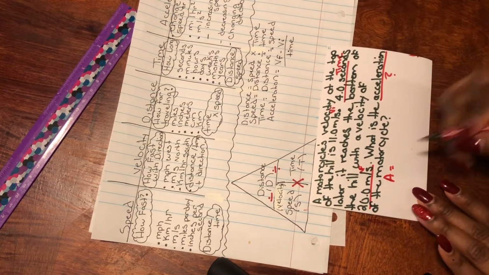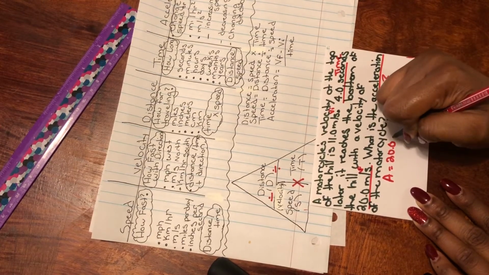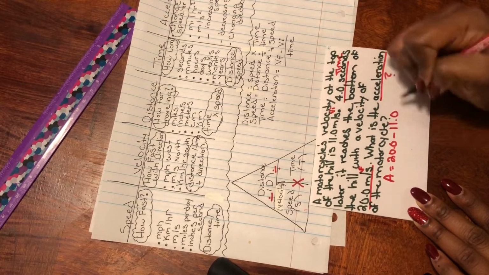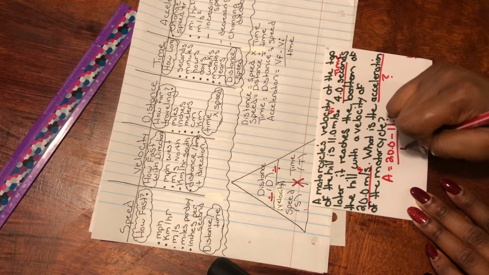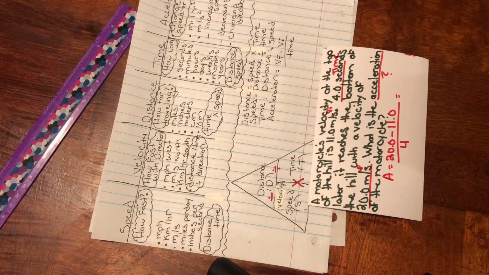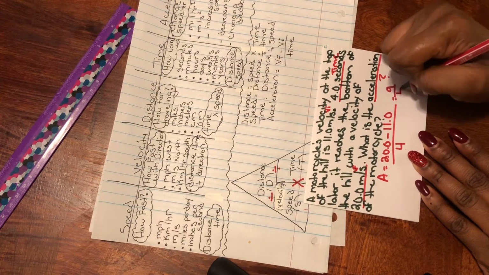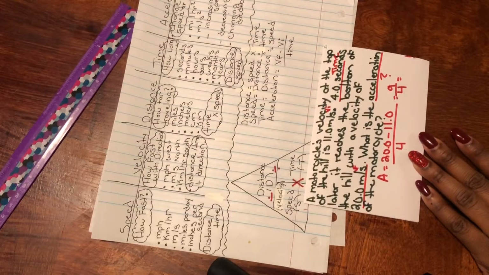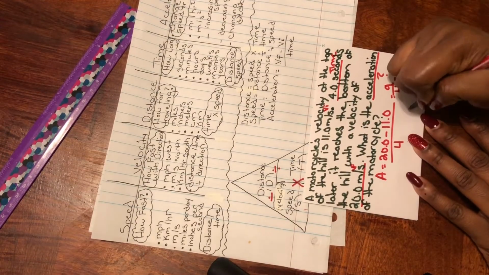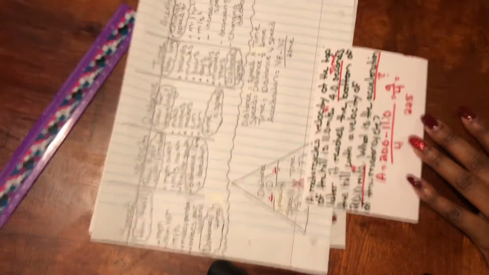Let's get to solving. So final velocity was 20, subtracted from our beginning velocity, initial velocity, which is 11, divided by our time. Let's subtract. 20 minus 11 is going to be 9. 9 divided by 4, take your calculator out again. 9 divided by 4 is 2.25, right? But of course, we can't leave it there. We have to put our unit of measurement.